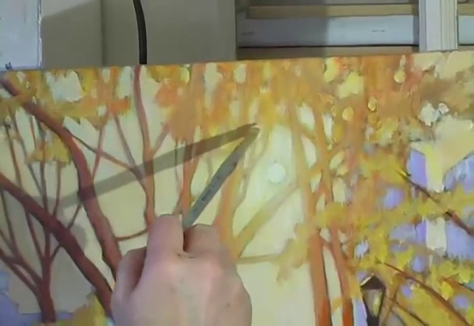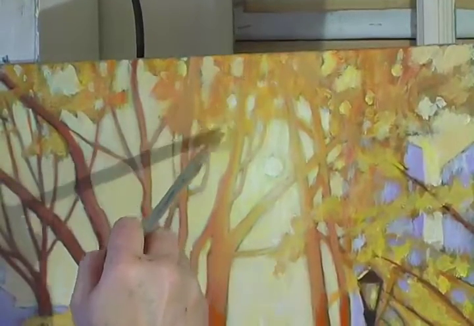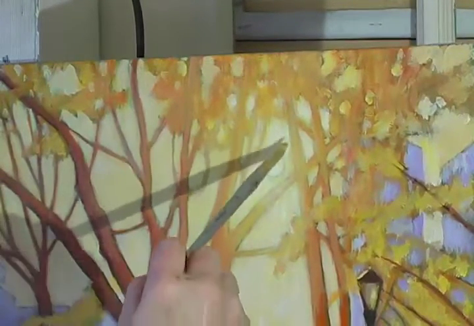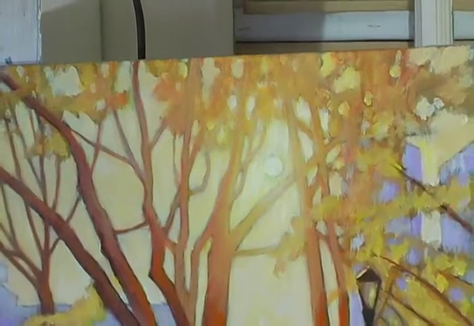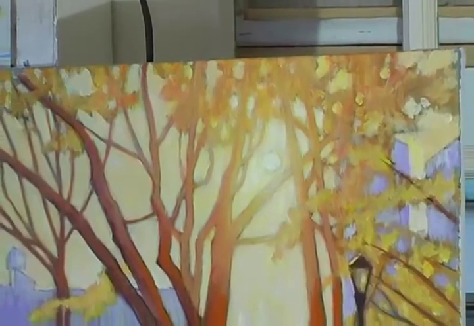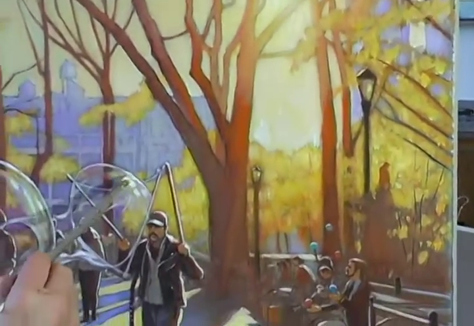And now I'm just sort of restating these lights that were coming through the foliage. And I'm going to just sort of pop in some of these reflected lights on the soap bubbles here.